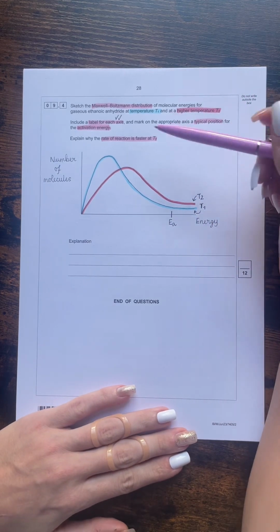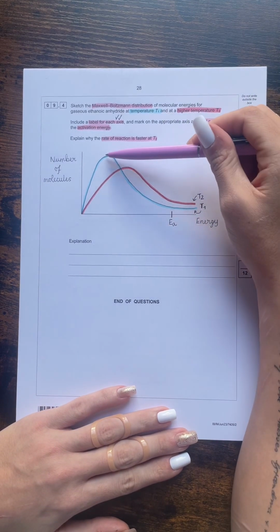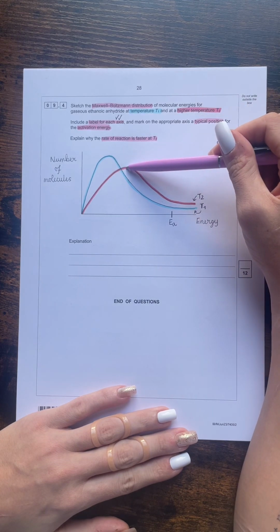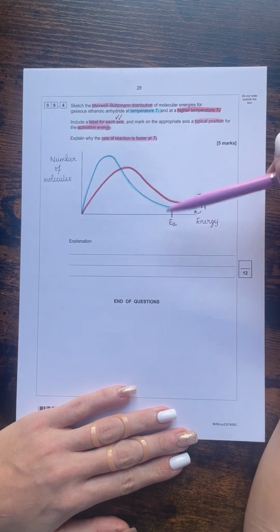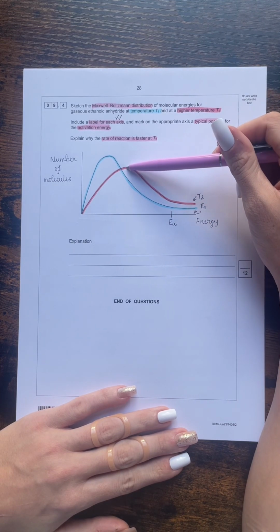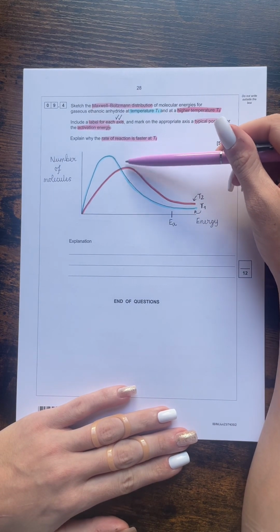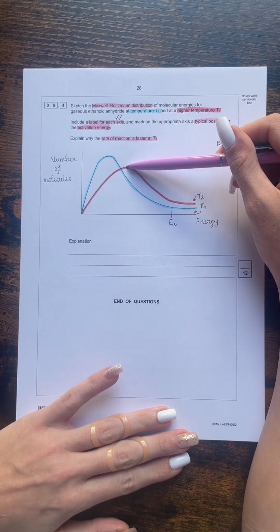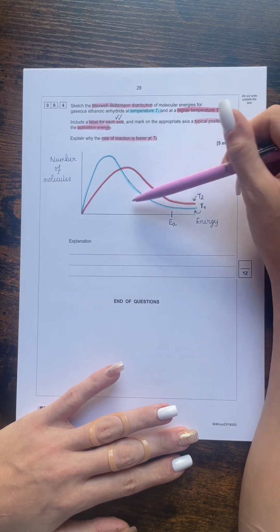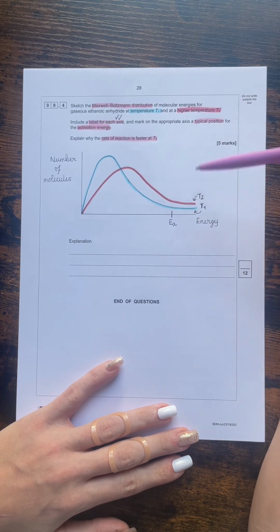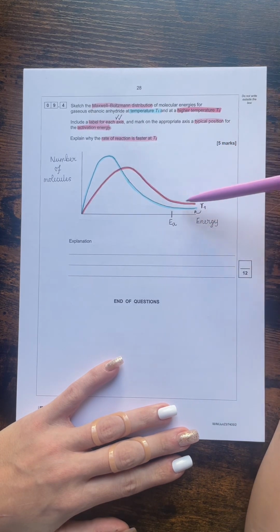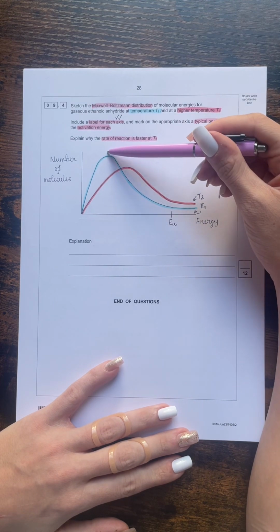What we can see is the peak of the curve, which represents the most probable energy, is now higher than it was before. It shifted to the right. So if all the particles have gained more energy, then the most probable energy that those molecules or particles will have has to be a higher energy. There will be fewer molecules with that most probable energy though, and that's because more molecules will have higher energies, and that's why we're going to get an increased rate of reaction at T2, which I'll come back to in a second. My areas under my curves don't look too bad.